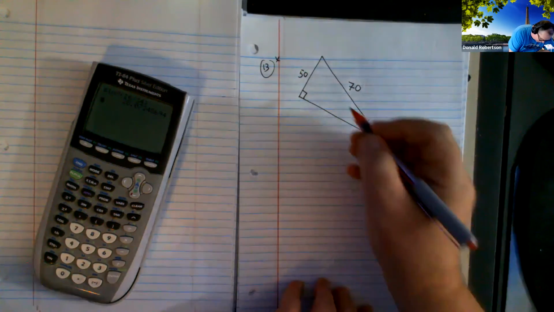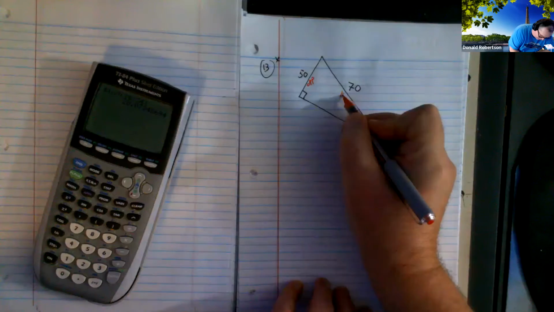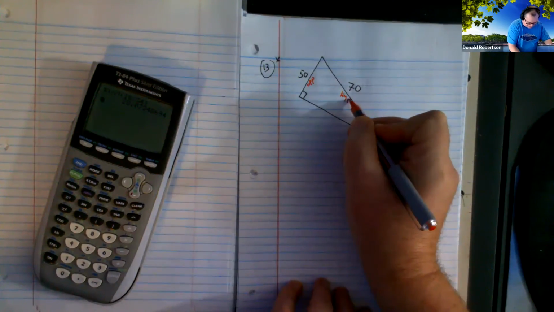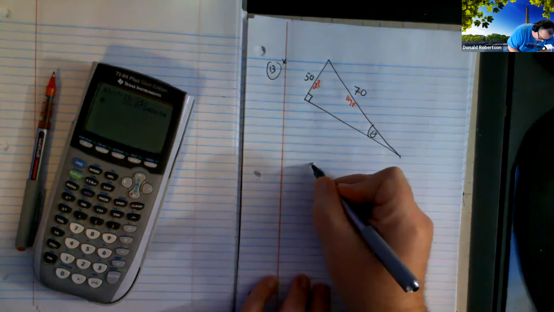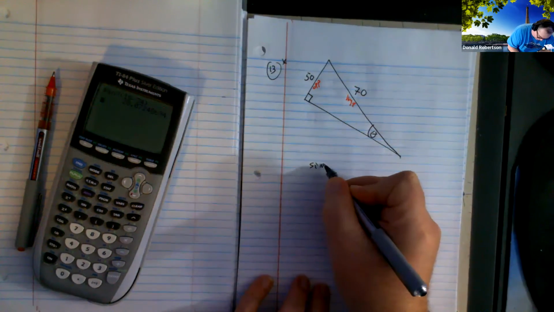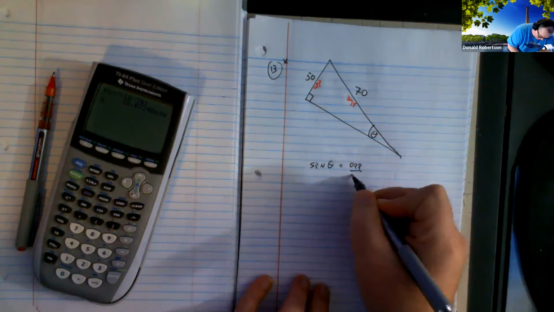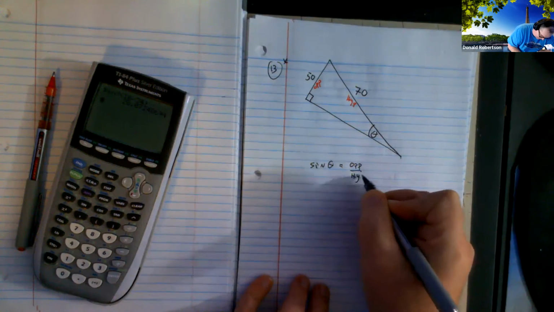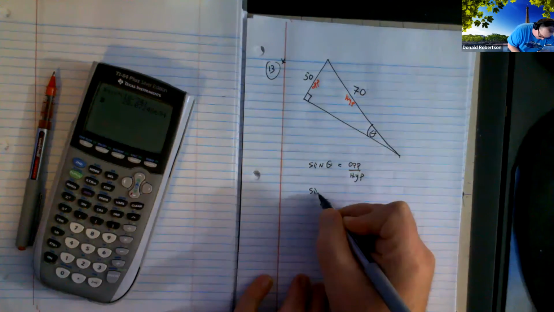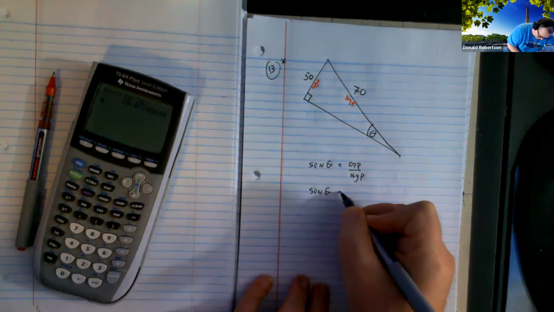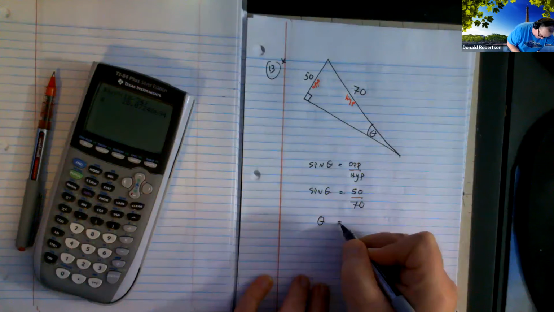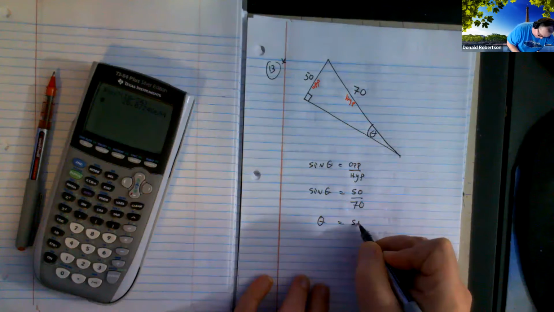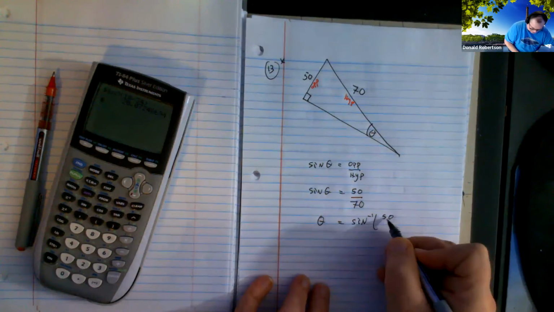So this is going to be opposite. And this is going to be hypotenuse. And I don't really care that that's adjacent, so I'm not even going to write it in this time, because the sine uses opposite over hypotenuse. The sine of theta then is 50 over 70. And so theta is going to be the inverse sine of 50 over 70.